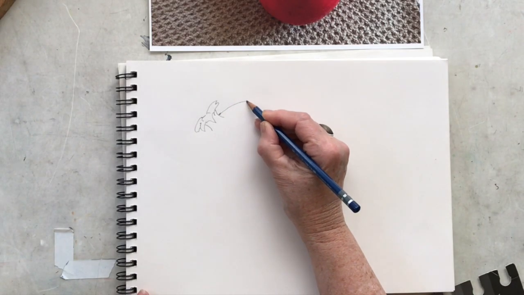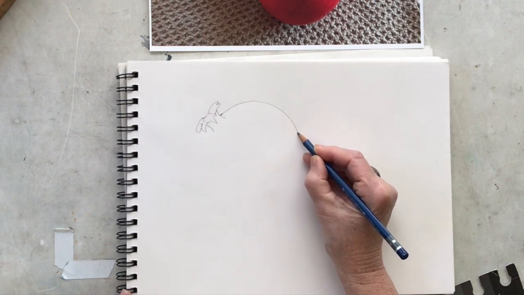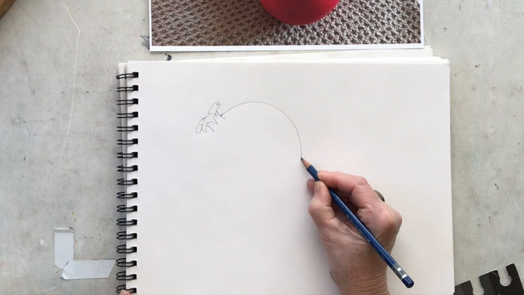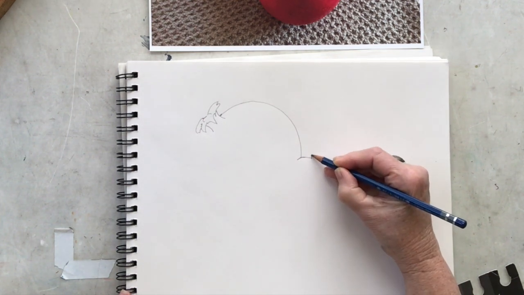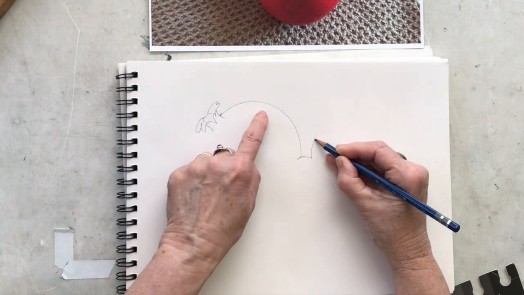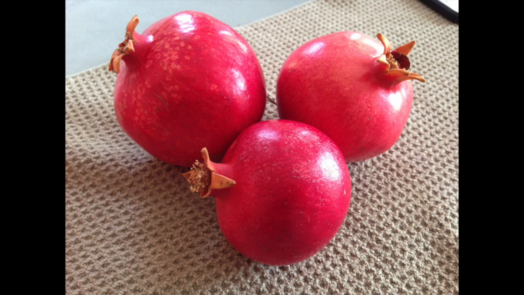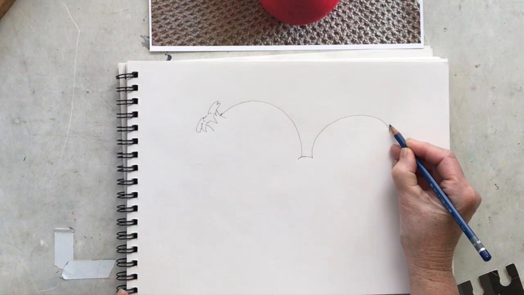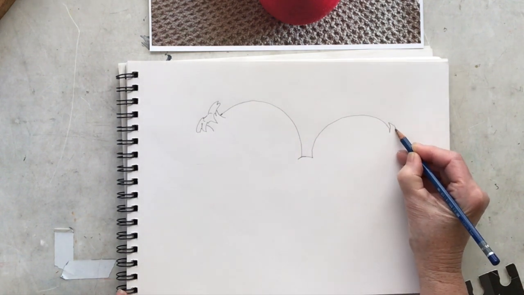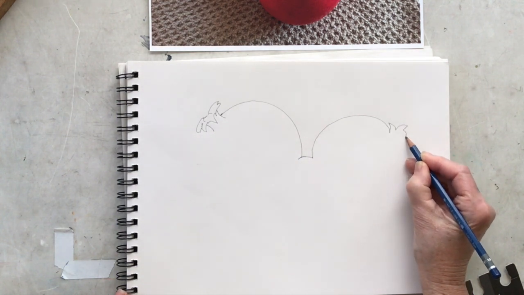I'm looking at this occasionally, working my way around until I find the edge of this other pomegranate. It's going to be right in here. And then we're going to come back up on the other pomegranate. It doesn't come up as high, so I know this comes off a little sooner. I'm going to find my way over here. And then that little top portion of the fruit where the flower would have been.